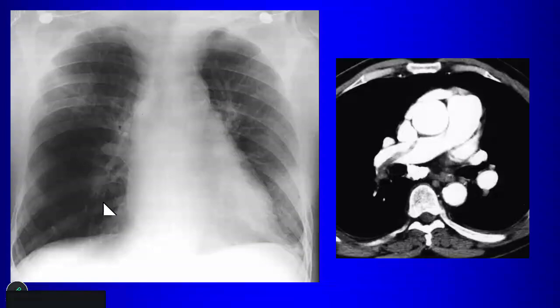But why does it look lucent? Why does it look like there is a paucity of vessels there? Even if they have clot in it, they should still show up on the X-ray. Why does it look lucent?